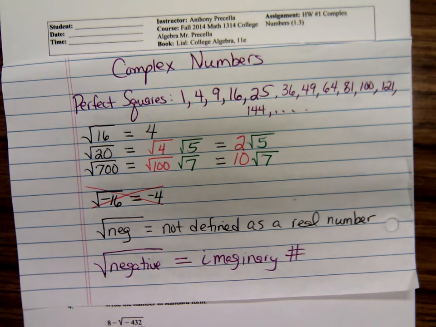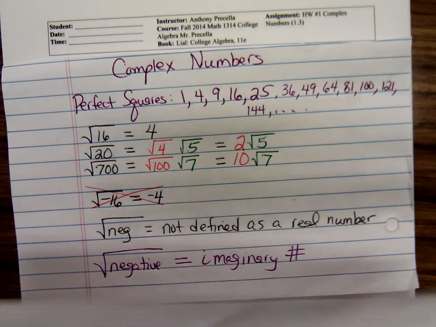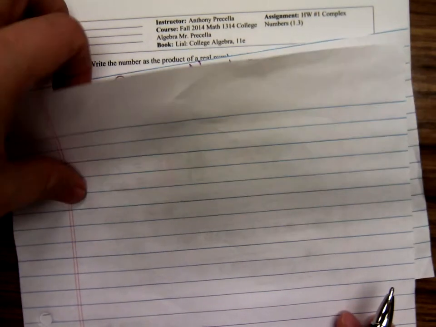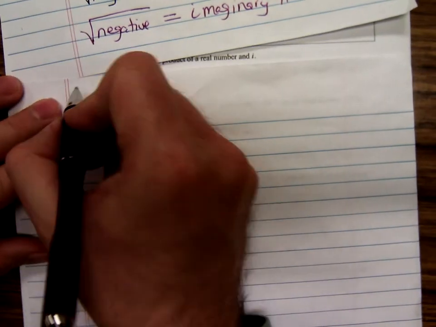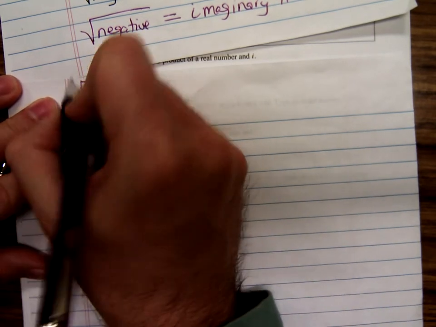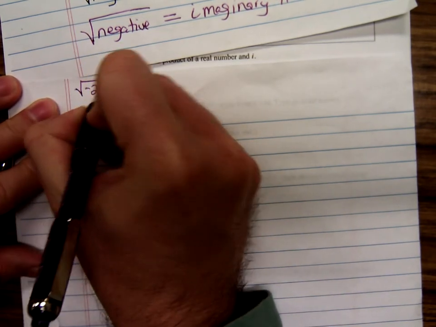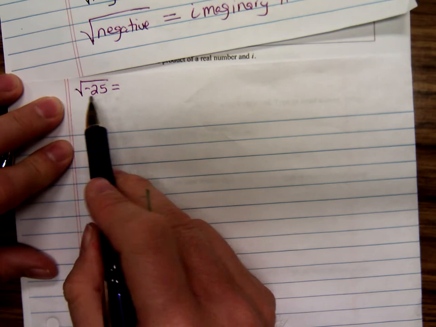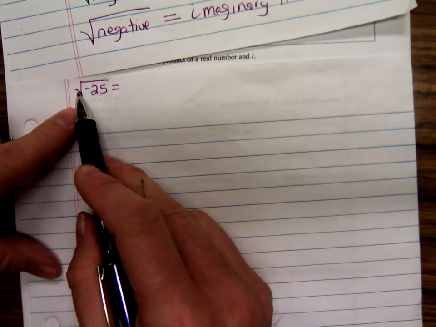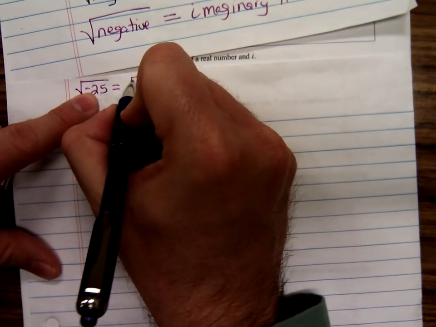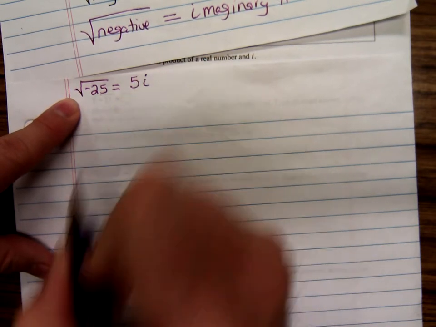Having said that, if we had something like the square root of negative 25, the way you simplify that is to say, okay, the square root of 25 is 5, then stick an i on it.